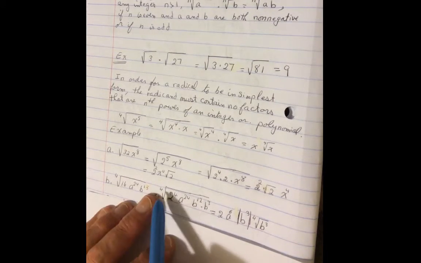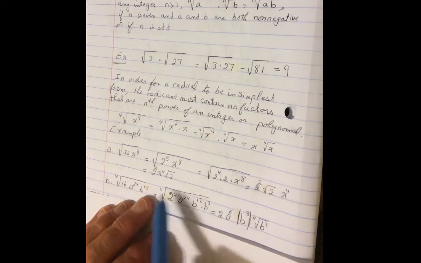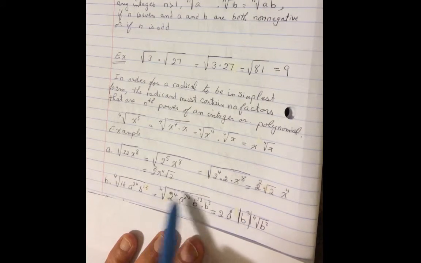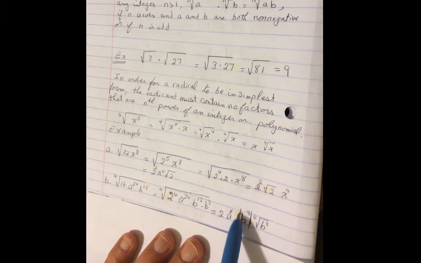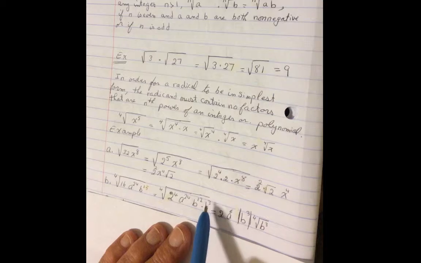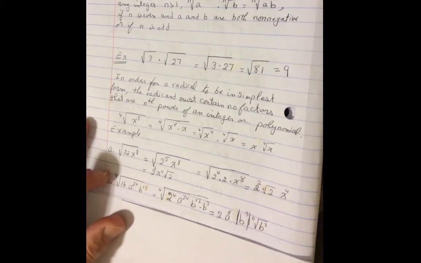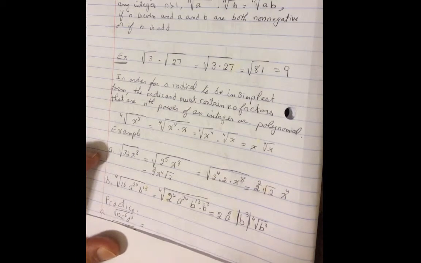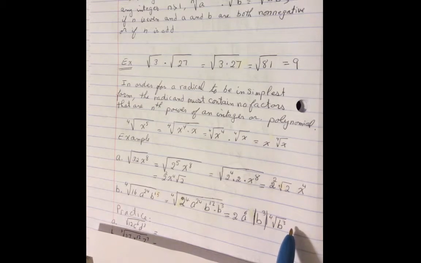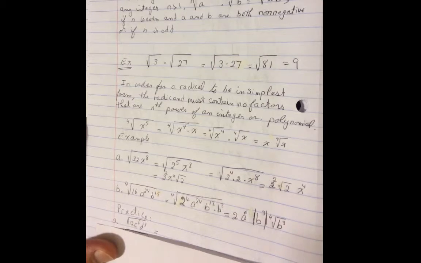B power 12, now you see that the index is even and that power here is even. But when I divide 12 by 4, I get an odd number, which is 3. So when both of them are even and the result is odd, you have to put it in absolute value, as we mentioned before. Then this b power 3 is going to stay inside the radical. We're just going to arrange it. It's already arranged actually, because the radical is all the way at the end. So we are done.